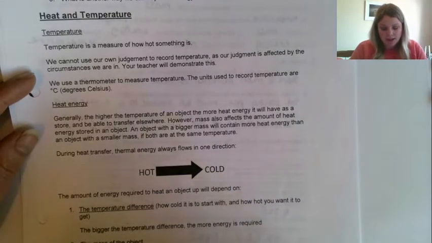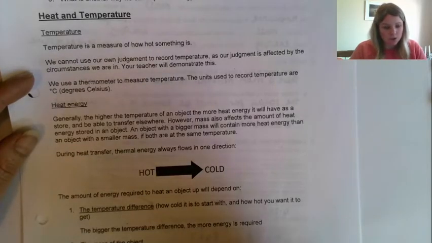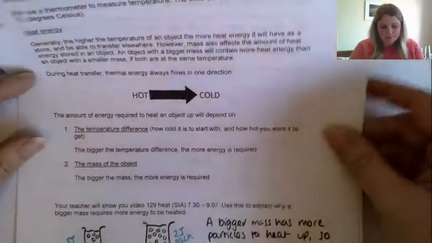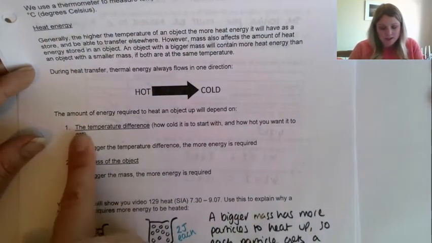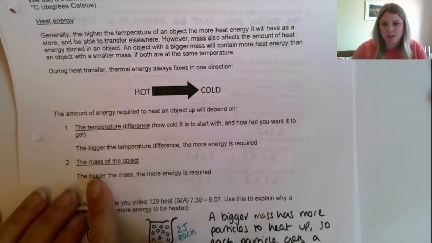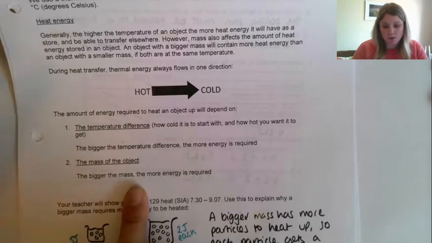The direction that heat always flows in, it always goes from a hot area to a colder area. And there's a couple of different things that affect the rate of heat transfer, or how much something's going to heat up whenever you supply it with heat. So one thing is that the temperature difference is going to affect how much something's going to heat up, and the mass of the object. So the bigger the mass, the more energy that is required.